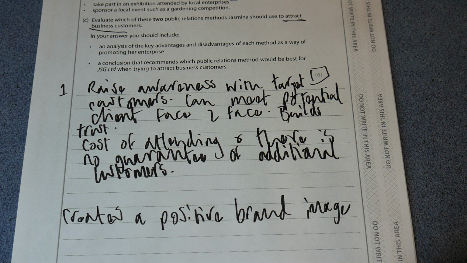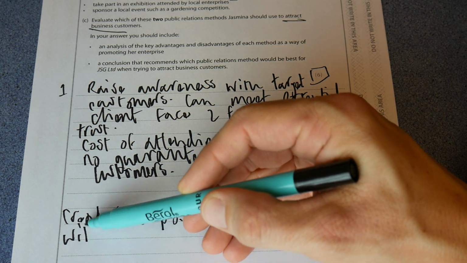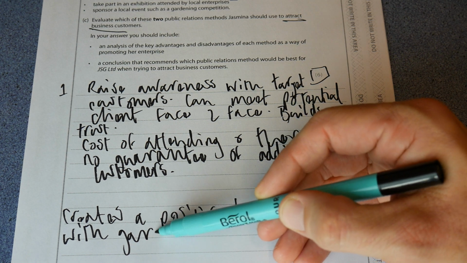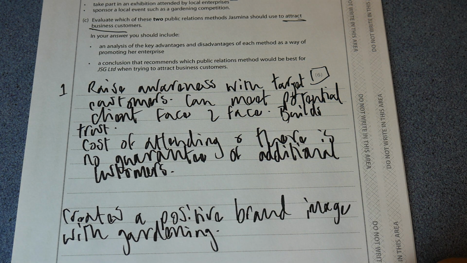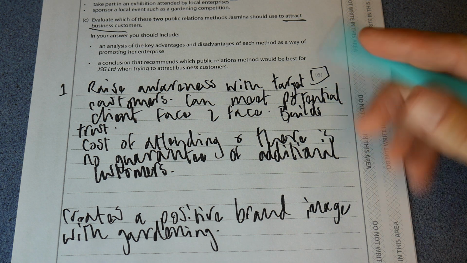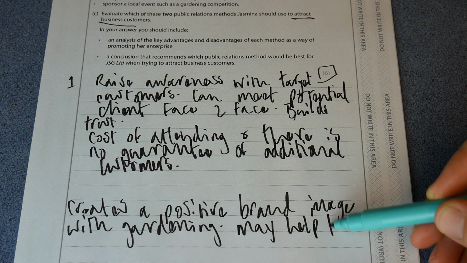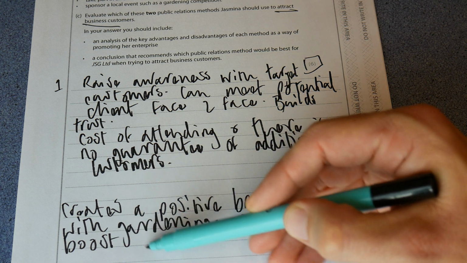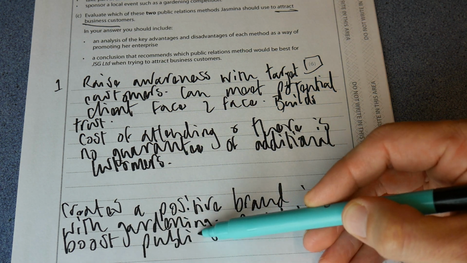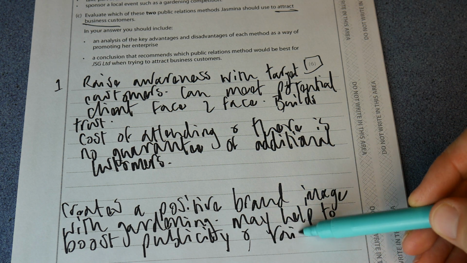Now we could also extend that to the fact that it's a gardening competition, so it creates positive brand image with gardening. So that's jolly good. Now we could also focus on the fact that it may help to boost publicity and raise sales. So that works.